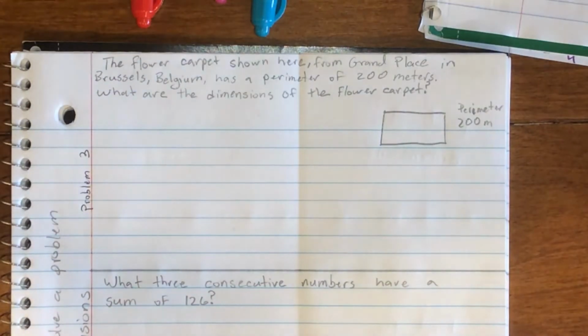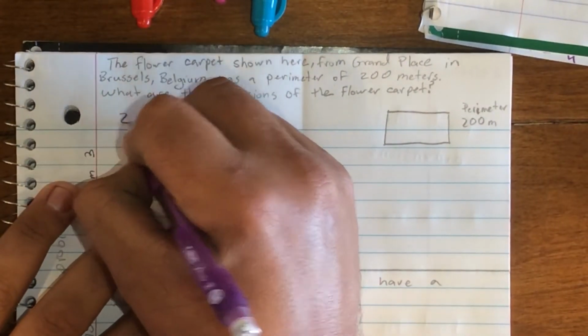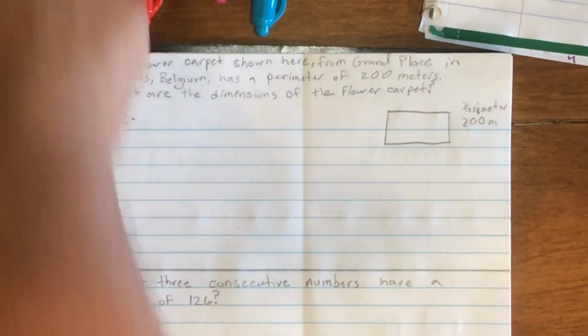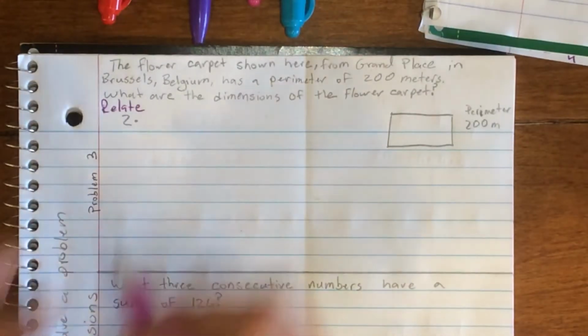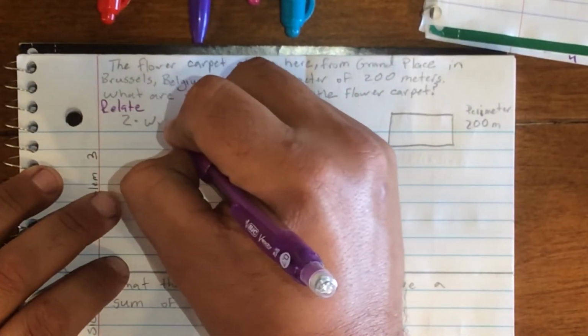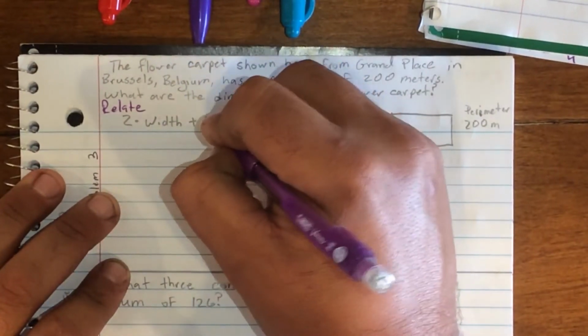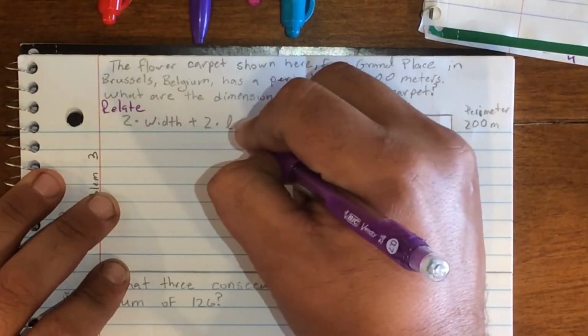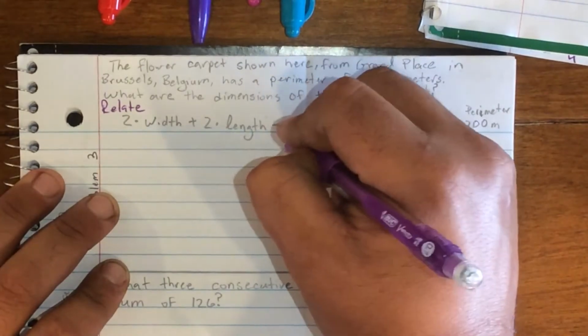The first thing we have to do is relate what perimeter is. So we have 2 times the width plus 2 times the length equals the perimeter.